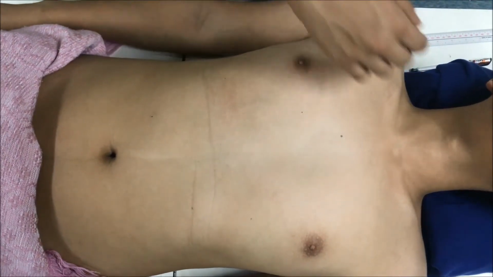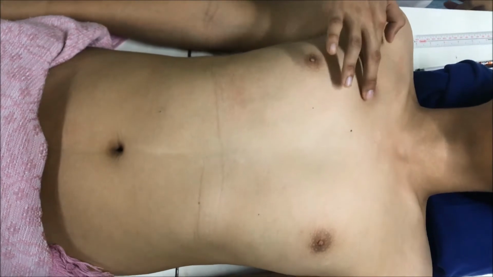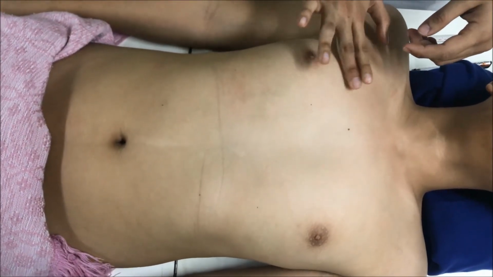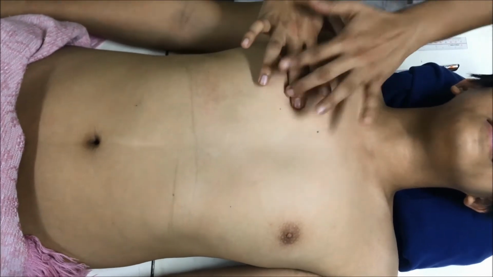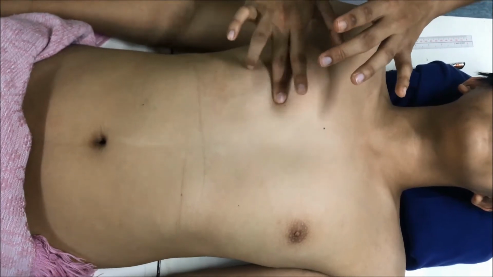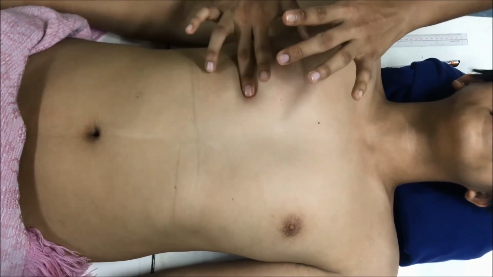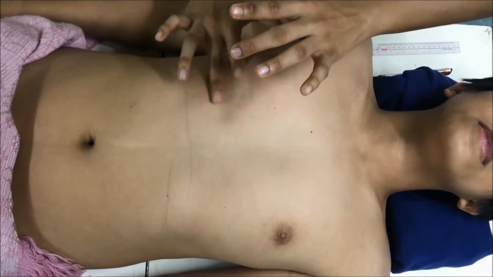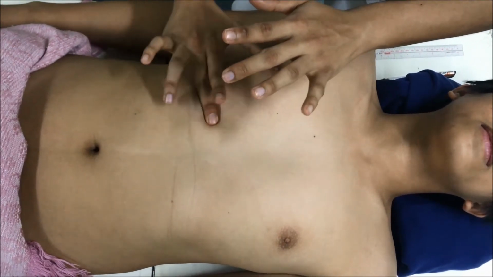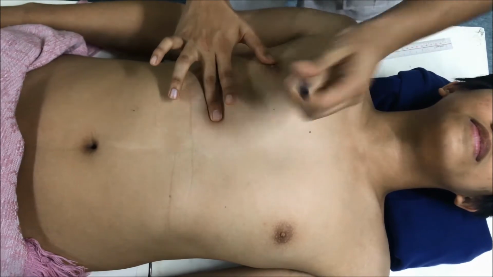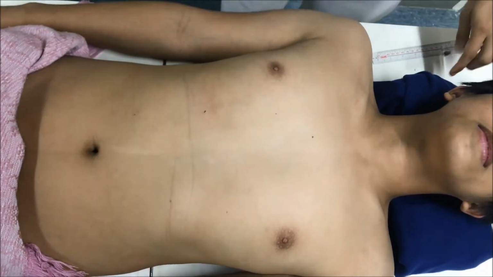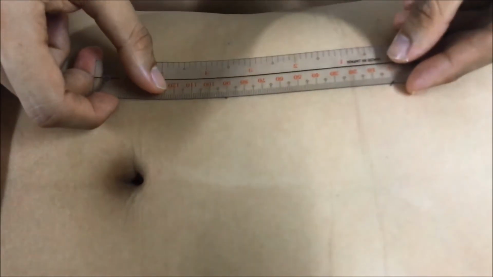Start at an area of resonance just about the level of the 3rd or 4th intercostal space, right midclavicular line. Percuss downward and mark the site where the sound changes from resonance to dullness. This is the upper border of the liver. The total span of the normal liver is quite variable, depending on the size of the patient.